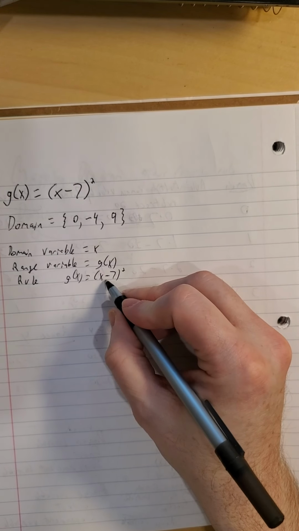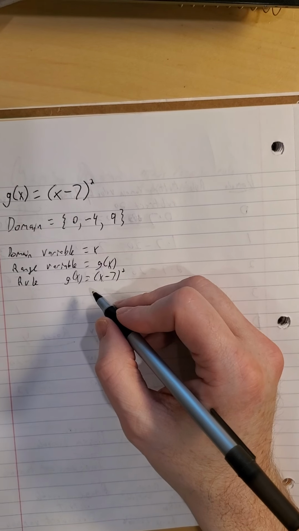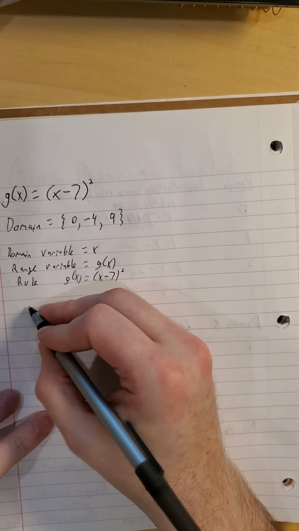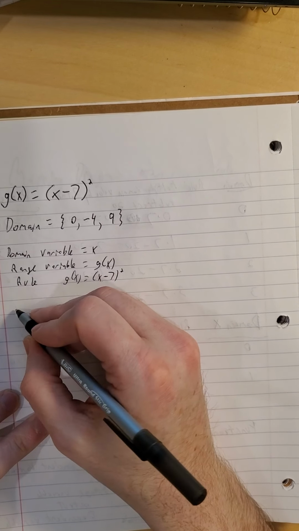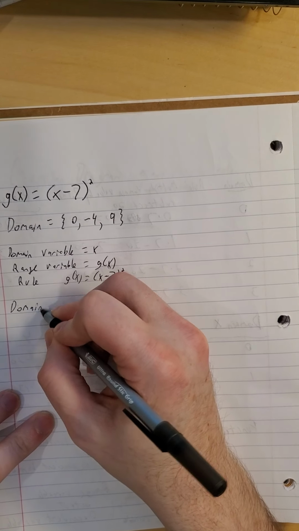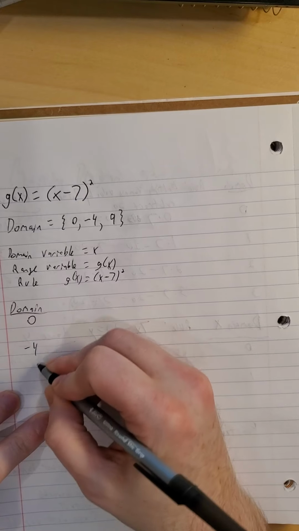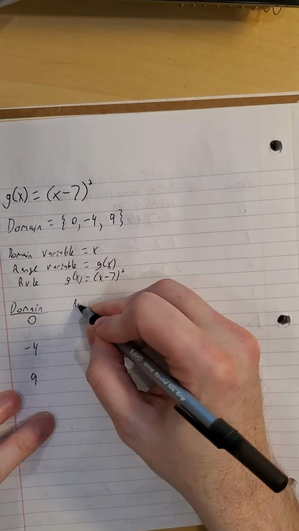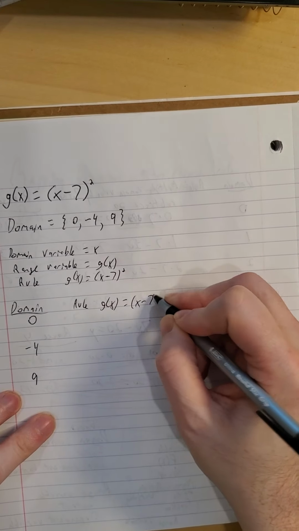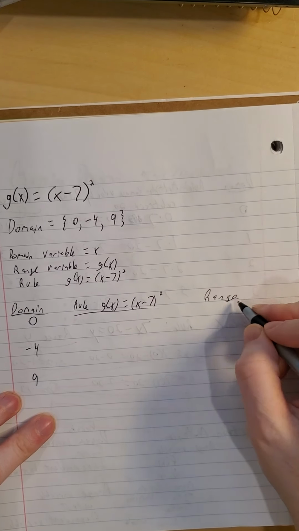So take your input, subtract 7, then square the result. So to find our range values, we'll just set up our little table. So our domain, we have 0, we have -4, we have +9. Our rule, g of x, is x minus 7 quantity squared, which will give us our range values.